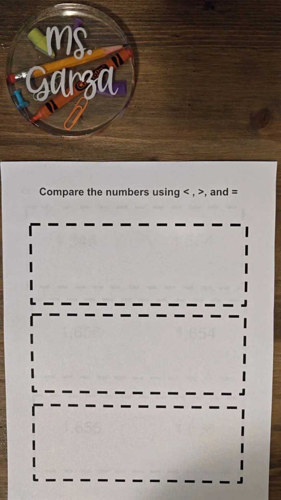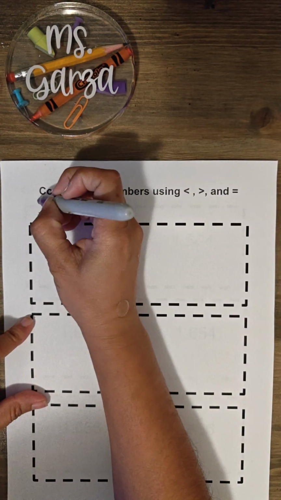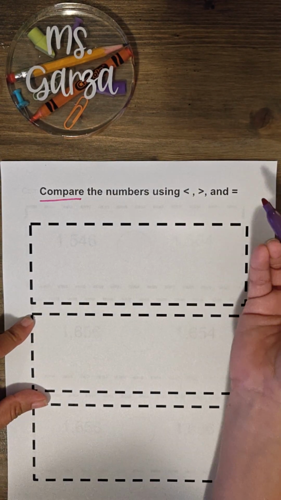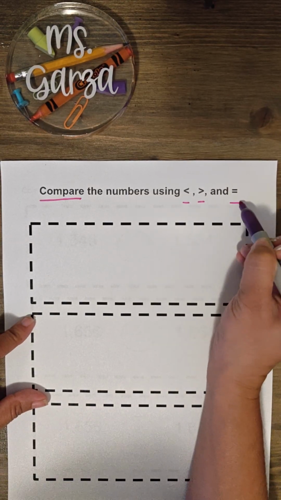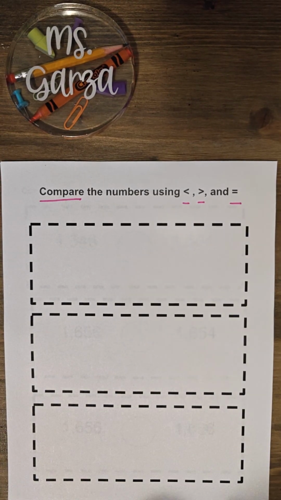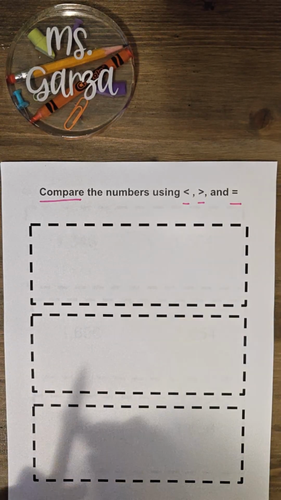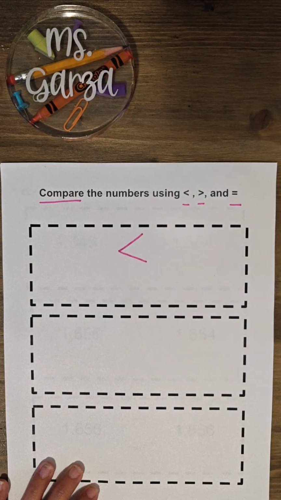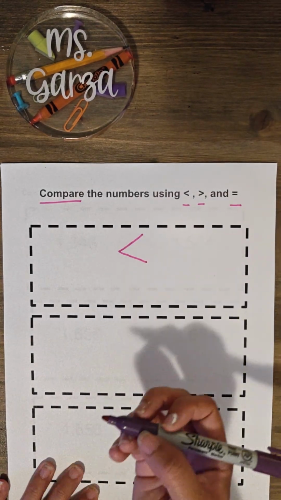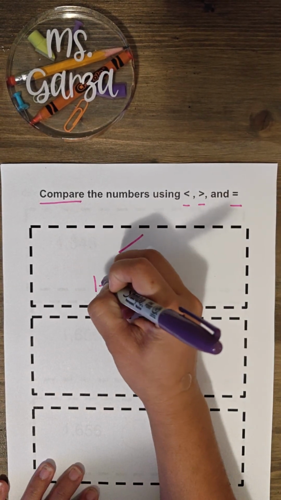All right, students, for today's lesson, we are going to be learning how to compare numbers using these three symbols right here, and I will explain what they all mean. Starting with this little one right here that looks like this. This is called your less than symbol.